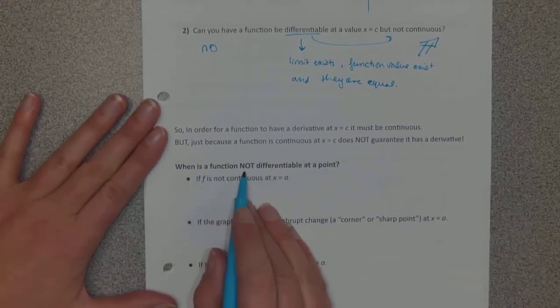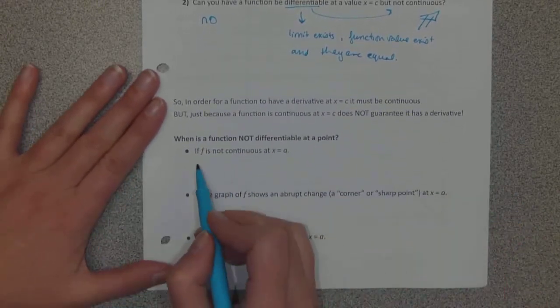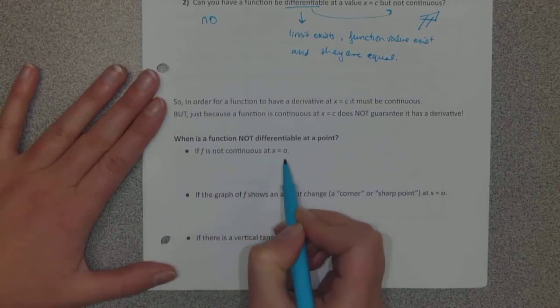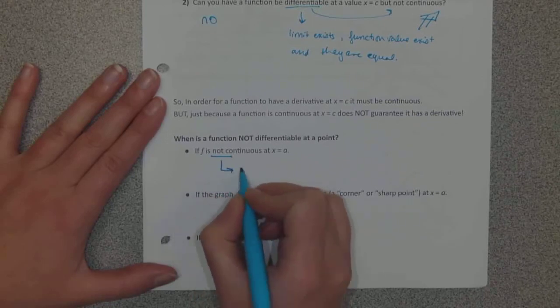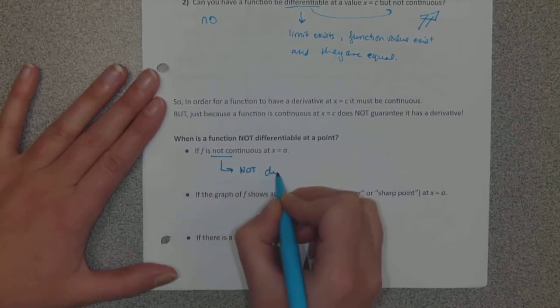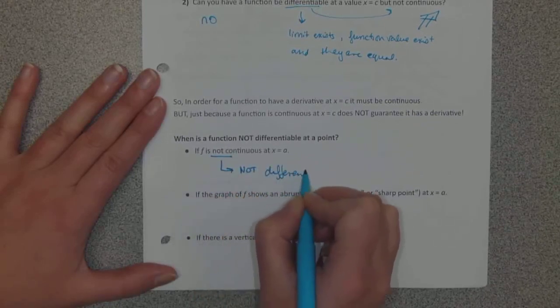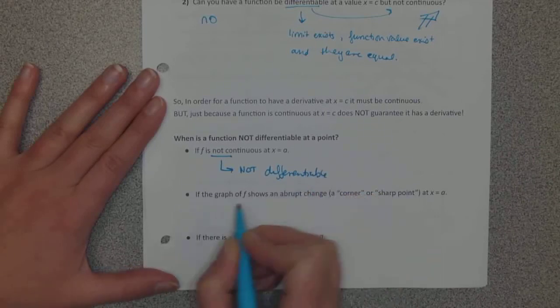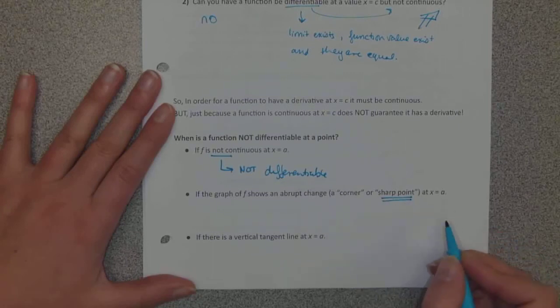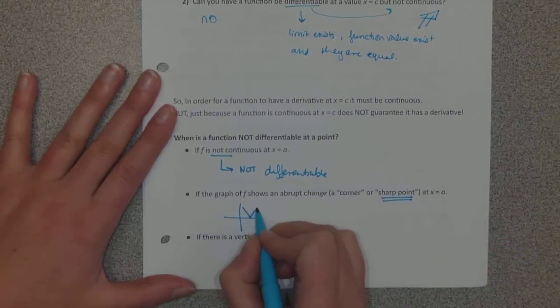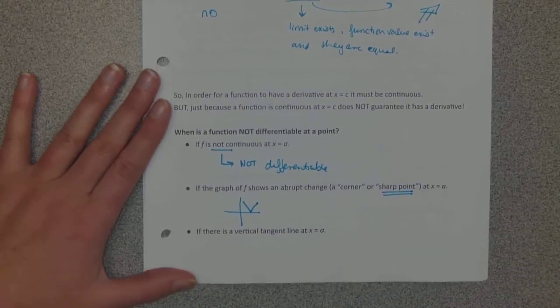When is the function not differentiable at a point? If a function is not continuous at a, then it's not differentiable. Not continuous implies not differentiable. If the graph of f shows an abrupt change, a sharp point or a sharp corner, like we saw, it's not differentiable.